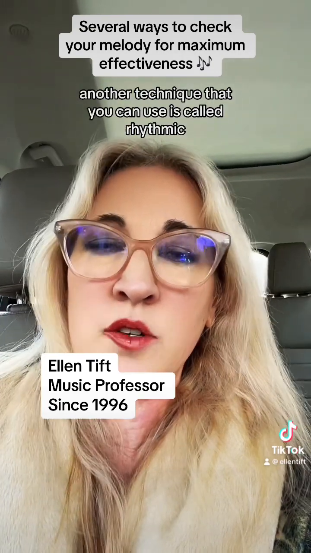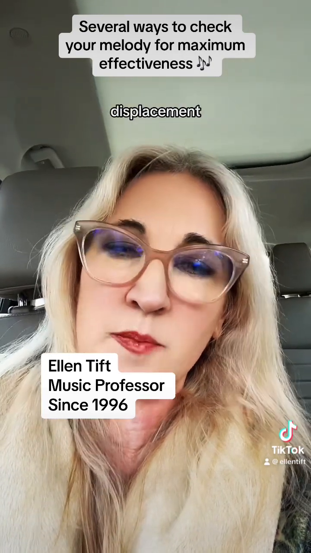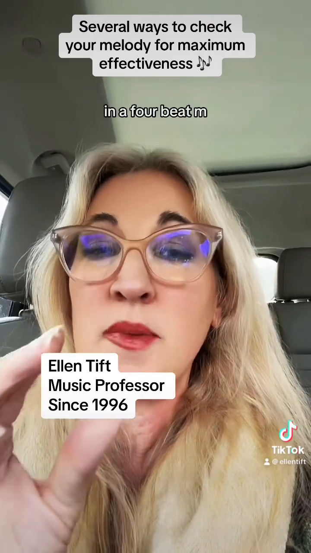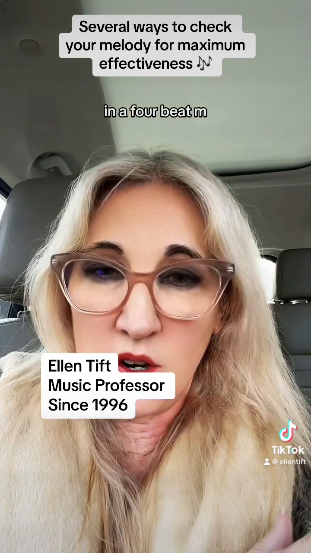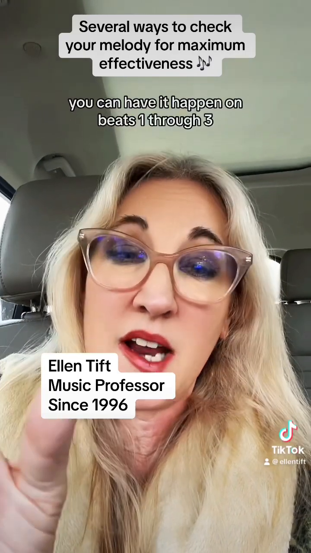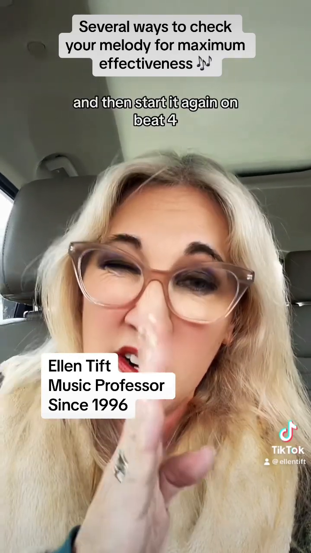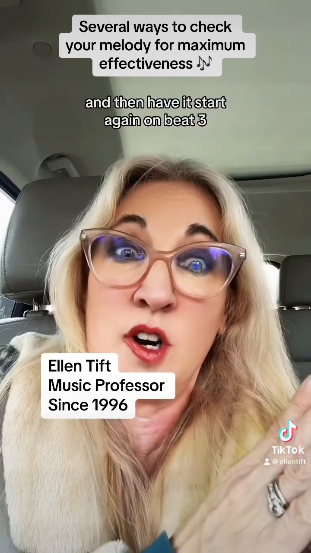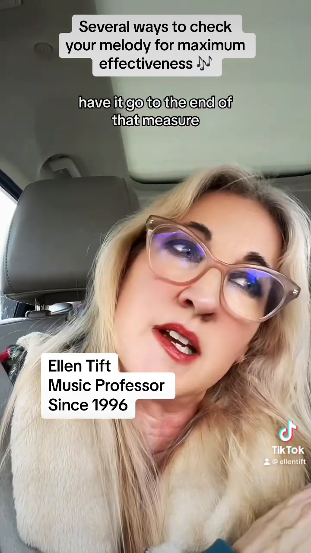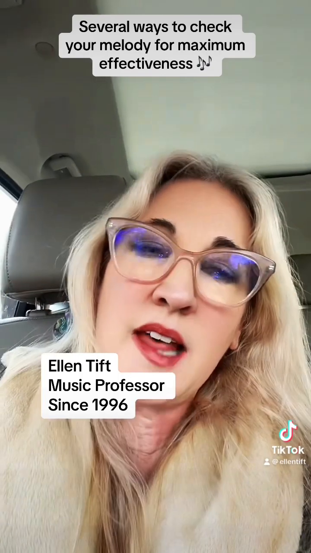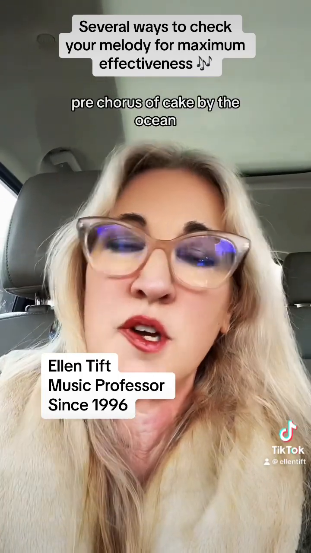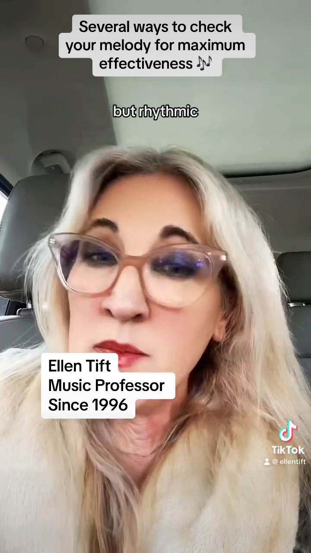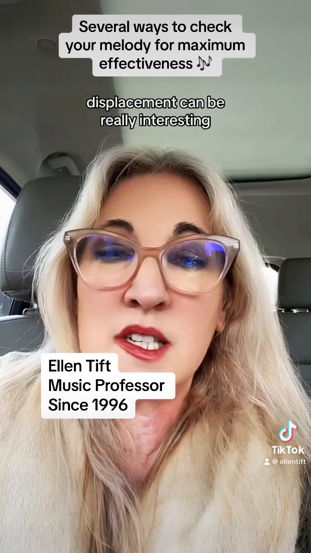Another technique that you can use is called rhythmic displacement. Say you have a 3-beat rhythmic figure in a 4-beat meter. You can have it happen on beats 1 through 3 and then start it again on beat 4, have it go in the first 2 beats of the next measure, and then have it start again on beat 3, have it go to the end of that measure and the beginning of the next one. That is called rhythmic displacement. Pre-chorus of Cake by the Ocean is a good example of that. But rhythmic displacement can be really interesting.